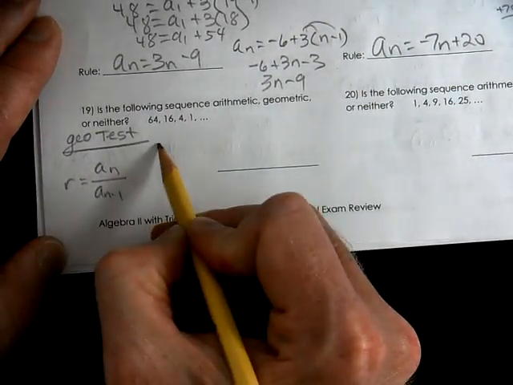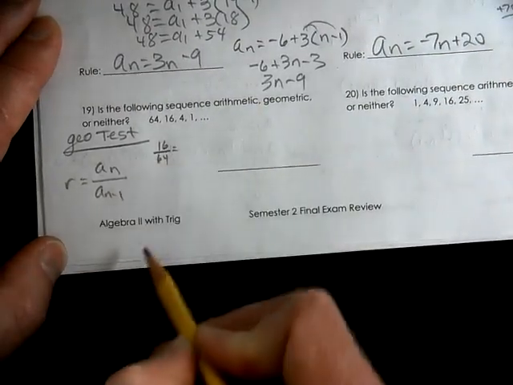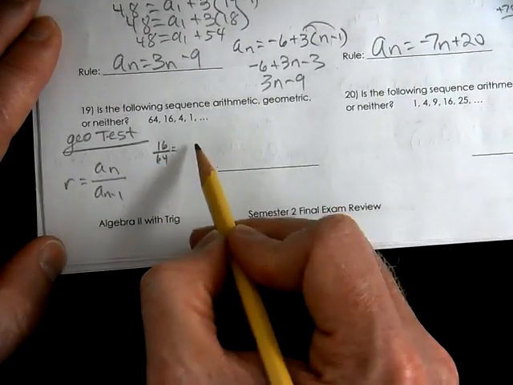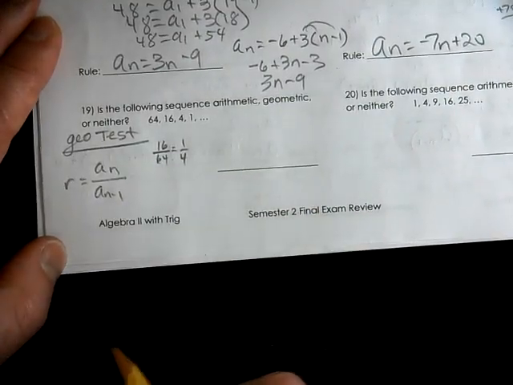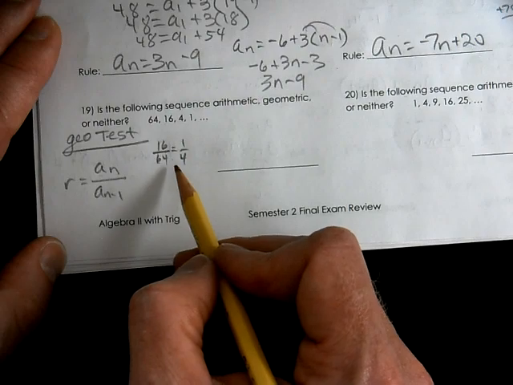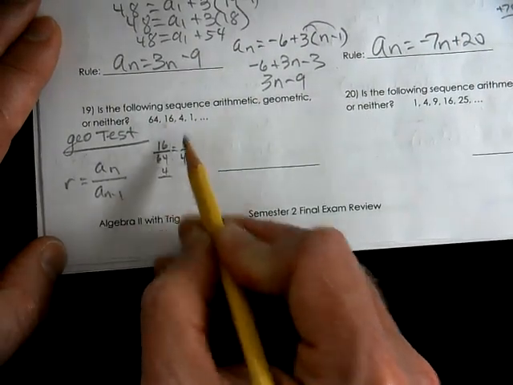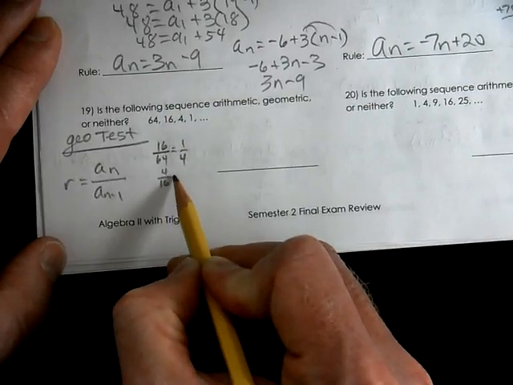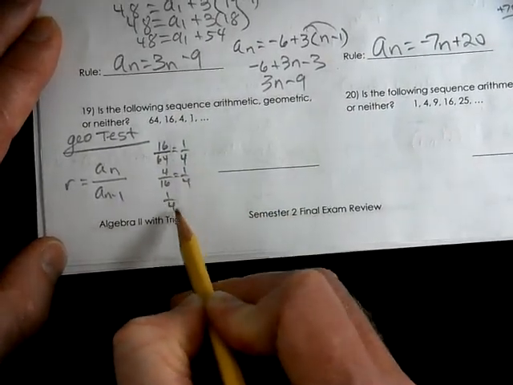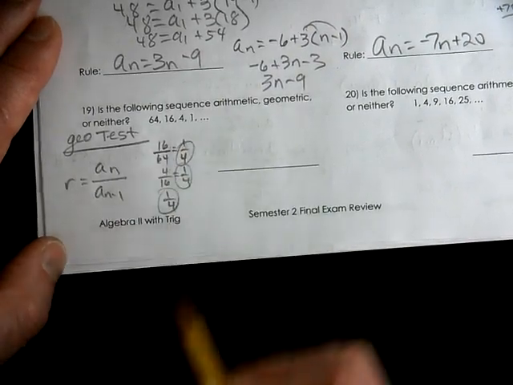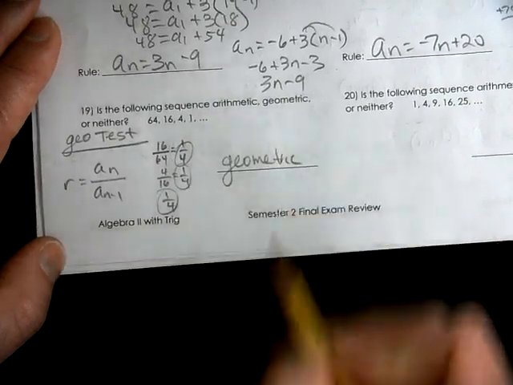So here, we're going to say 16 divided by 64. 16 goes into 16 once, 16 goes into 64 4 times. That doesn't mean anything. It's just my ratio. Now I get my 4 and divide it by the one before it. And that can be reduced. And then my 1 divided by the one before it. There's my common ratio. This is geometric.